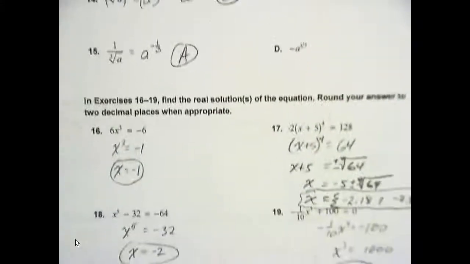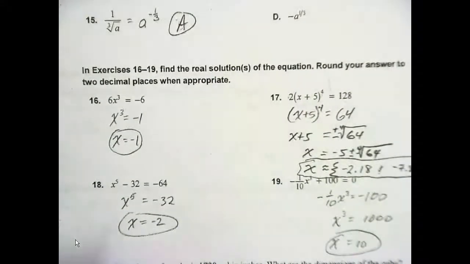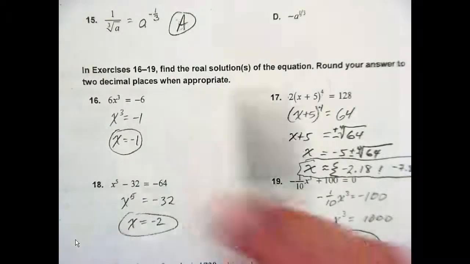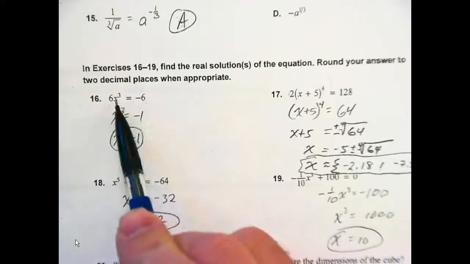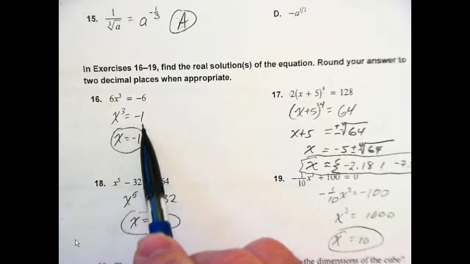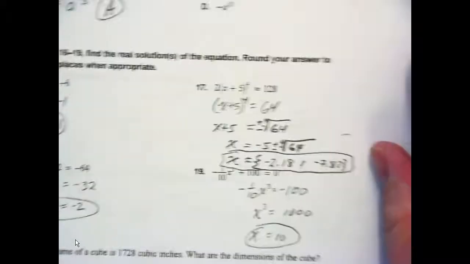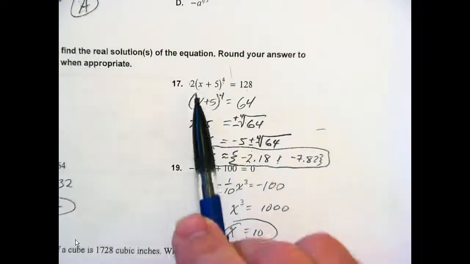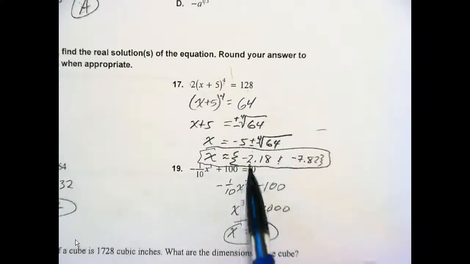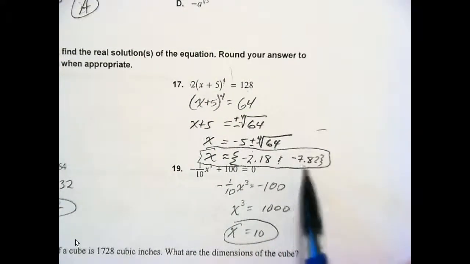Okay. And number 16 is negative 1. Notice you divide by 6 and then take the third root of negative 1, which is negative 1. Number 17 is negative 2.18 and negative 7.82 if you round to 2 decimal places.